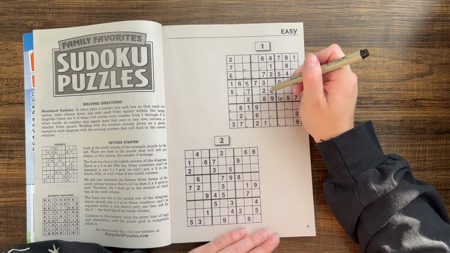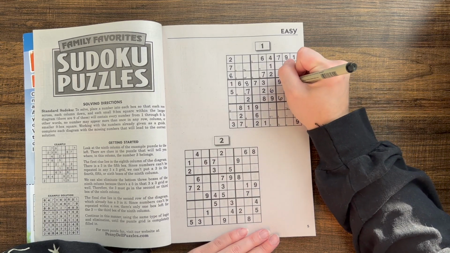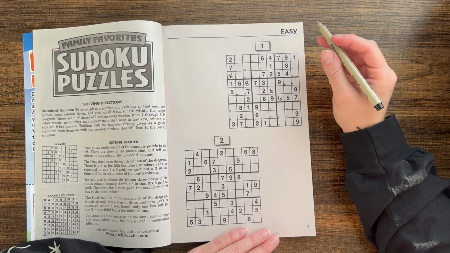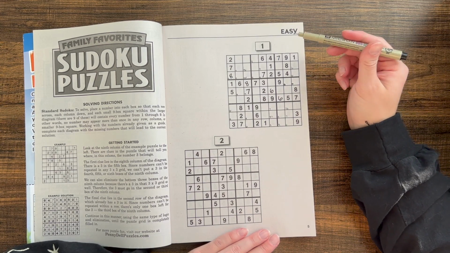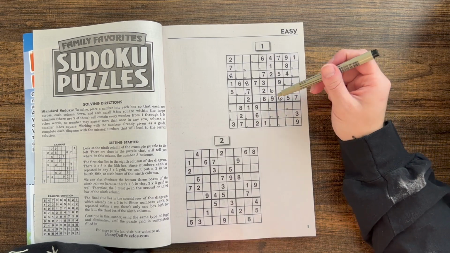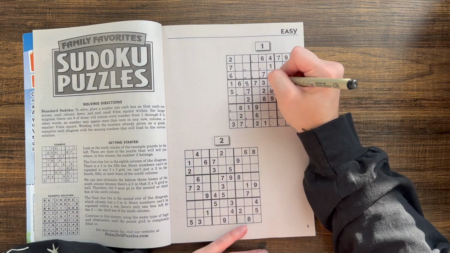There's a 5 in this row. Oh, wow. I don't know how I missed that. Well, we knew it was going to be rough. Okay. Well, there's a 5 in both of these rows, so that means this has to be a 5.